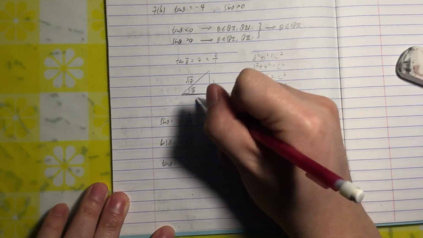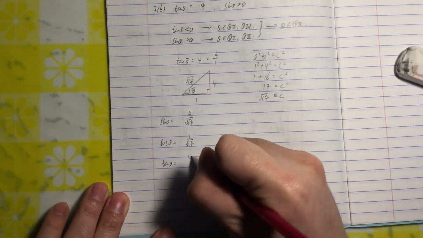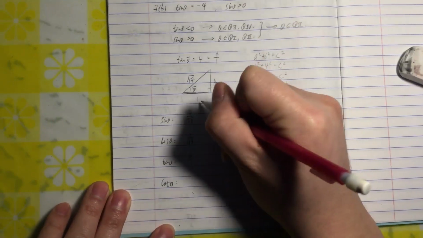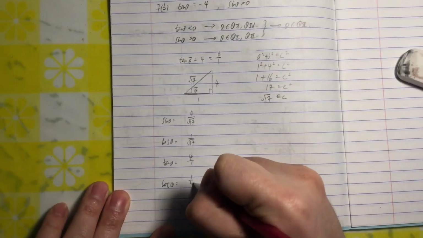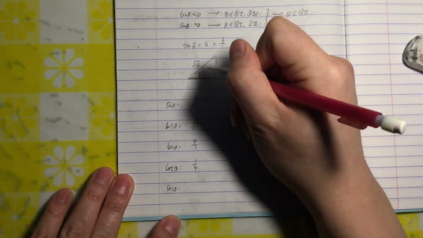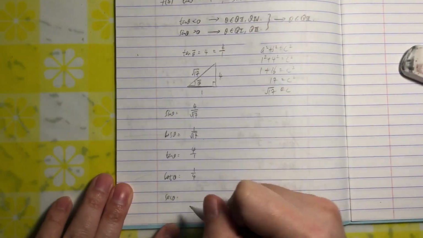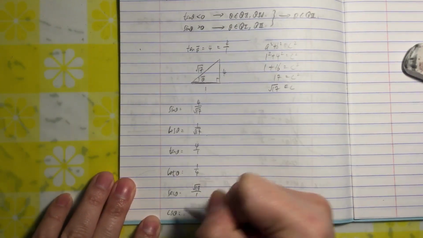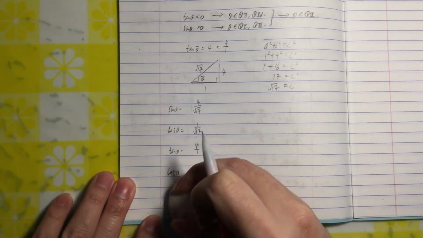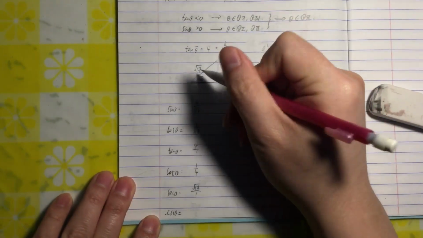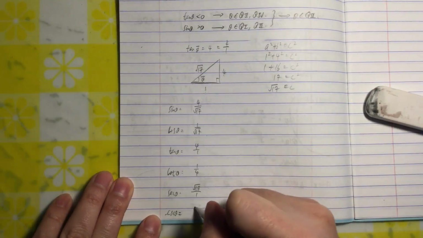Tangent is opposite over adjacent. Cotangent is adjacent over opposite. Secant is hypotenuse over adjacent. Cosecant is hypotenuse over opposite.